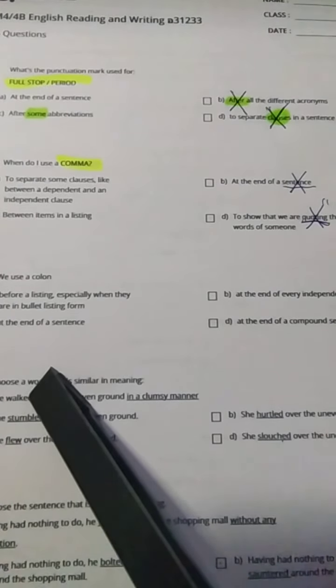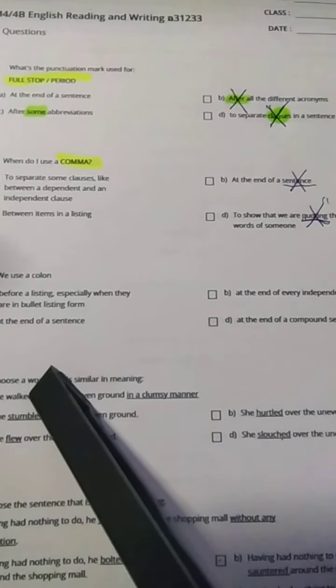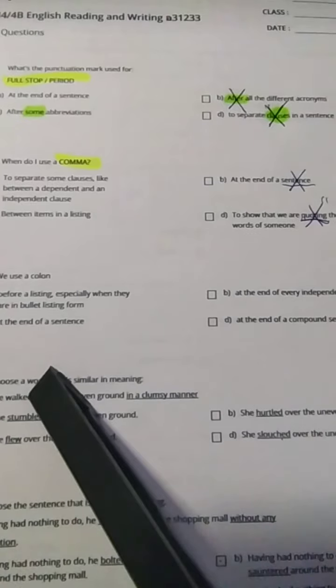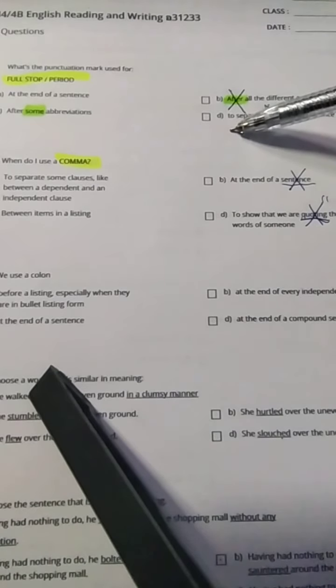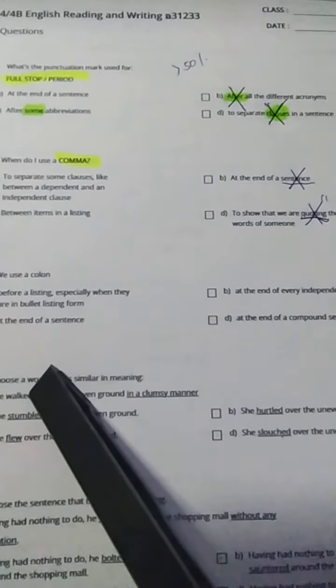If you know for sure they are wrong, cross them out, because I know we are the arts class, we are not the mathematics class, but statistics will teach you that if you have 4 options, it's 1 out of 4. If you delete 2 of them, it is more than 50% chance that you will be correct, assuming that there's only one answer, okay?